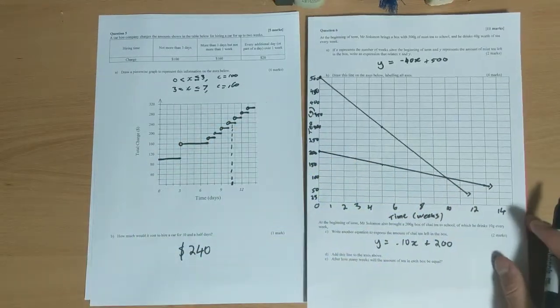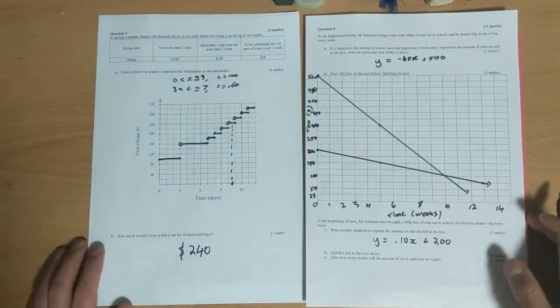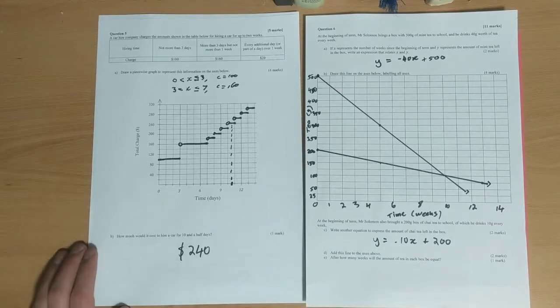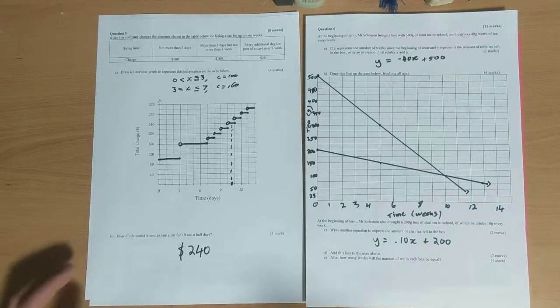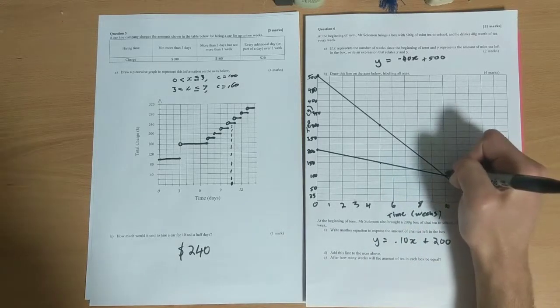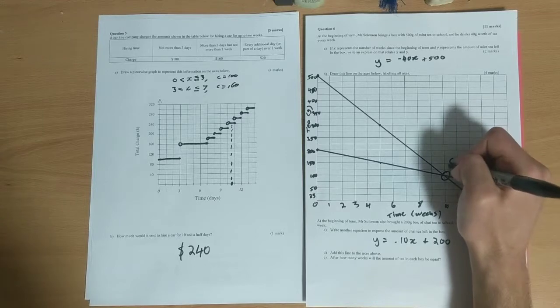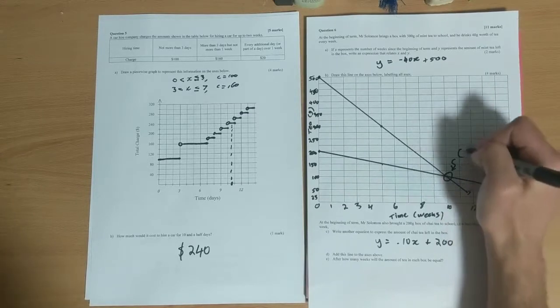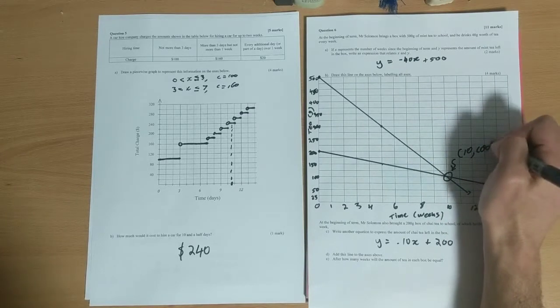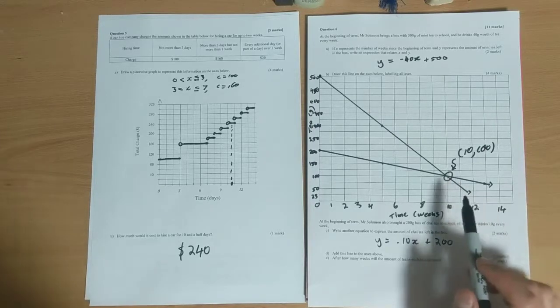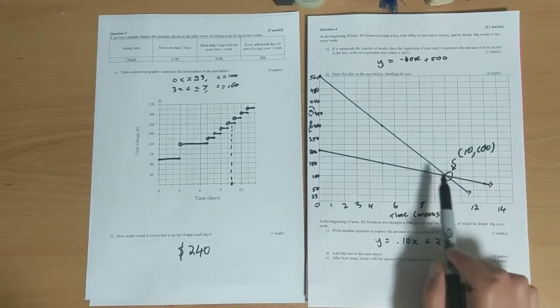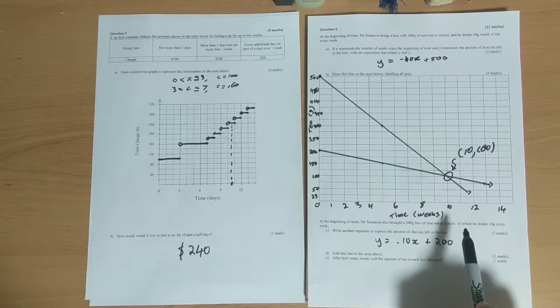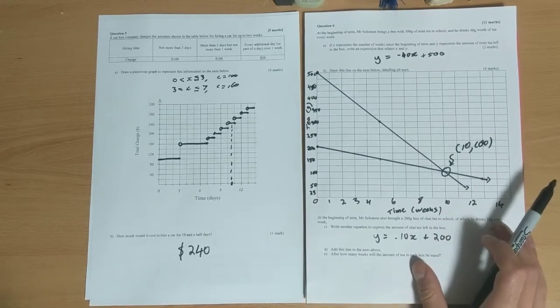Part E. After how many weeks will the amount of tea in the box, in each box, be equal? So if each of these lines represents the amount of tea left in each respective box, then the point where they intersect, which has the coordinates (10, 100), means that after 10 weeks, both boxes have 100 grams left in them. Make sure that we read the question carefully.